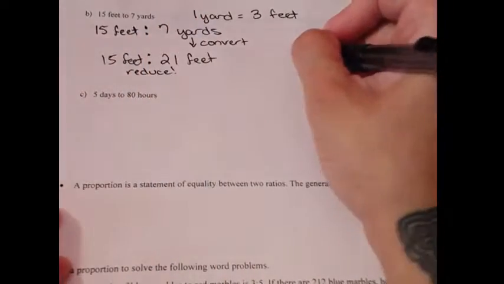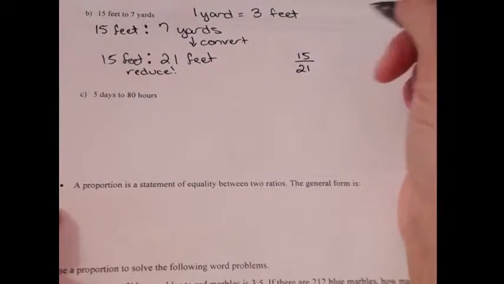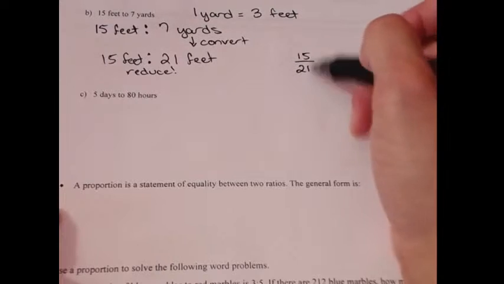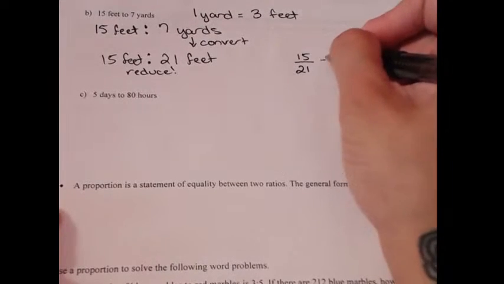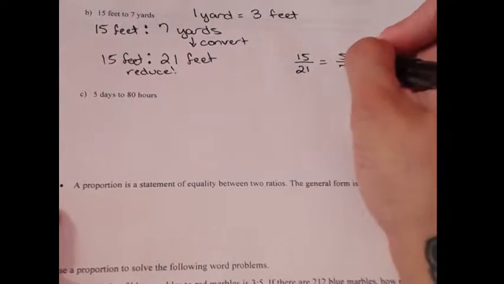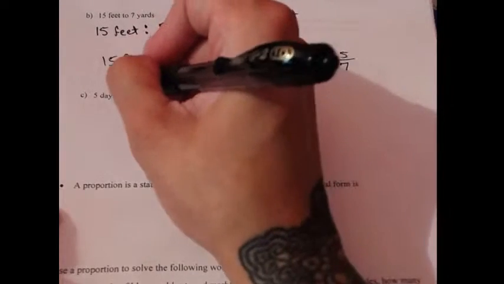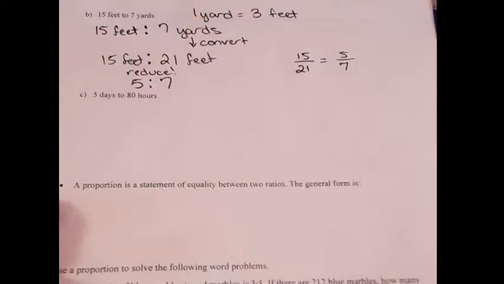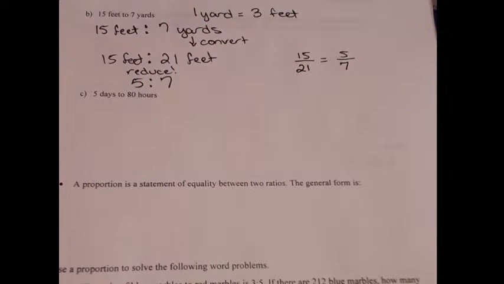Our next step will be to reduce. So you may want to look at this as a fraction and say, okay, well, if it's 15 over 21, right off the bat, I know I could divide by 3. So 3 goes into 15 5 times, and 3 goes into 21 7 times. So my reduced ratio is 5:7.